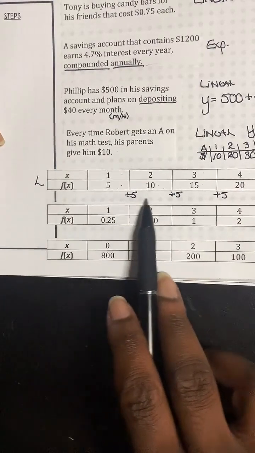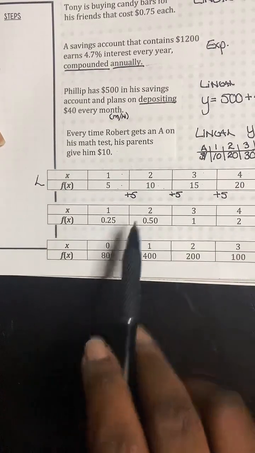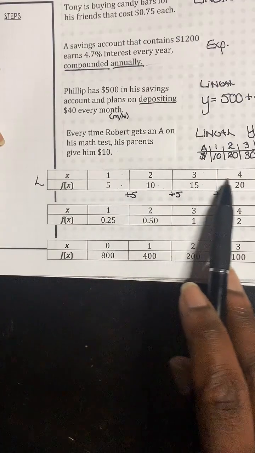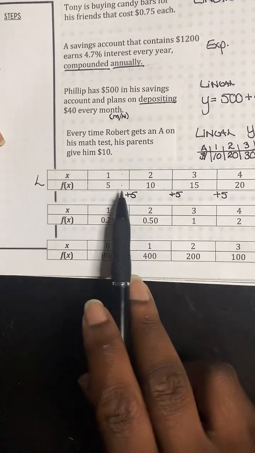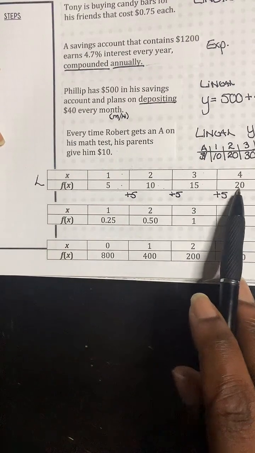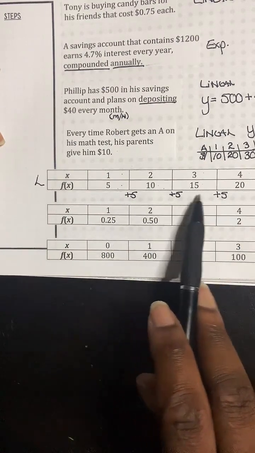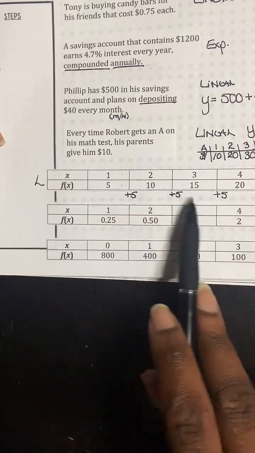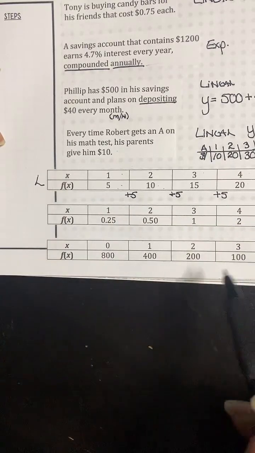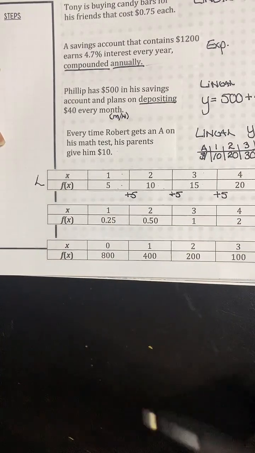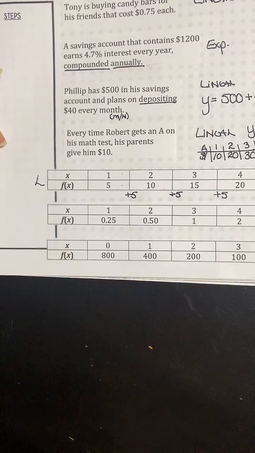But when we want to figure out if it's linear or exponential, if your x's are increasing at a constant rate, let's see what the y's are doing. And if the y's are adding, it's linear. Or if it's subtracting, it's linear. If it's multiplying, that's when it's exponential.